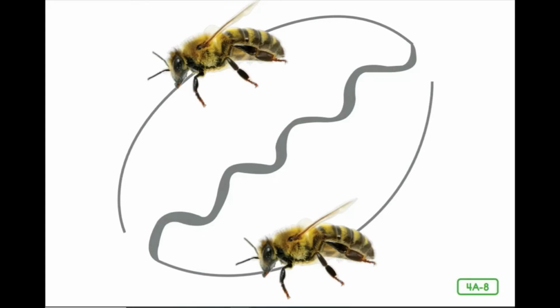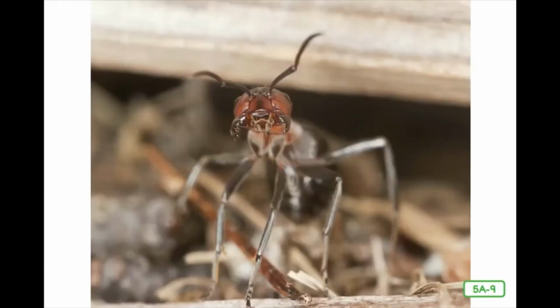The bee's repeated movements, circling and waggling its abdomen, tell the other bees exactly how far away and in which direction from the sun the flowers are located. A bee that thinks she has found a really good flower patch does the waggle dance with lots of energy. Ants communicate by emitting chemical signals that other ants can smell with their antennae. Soldier ants, like the one in this picture, will use these signals to warn the colony of danger.